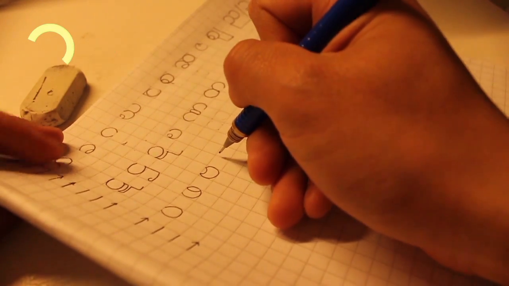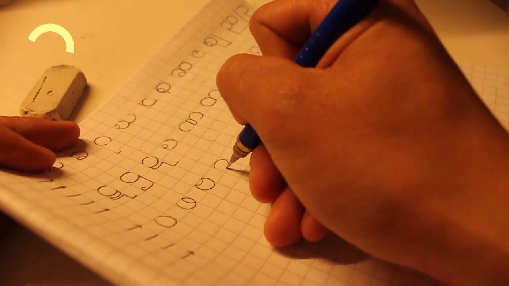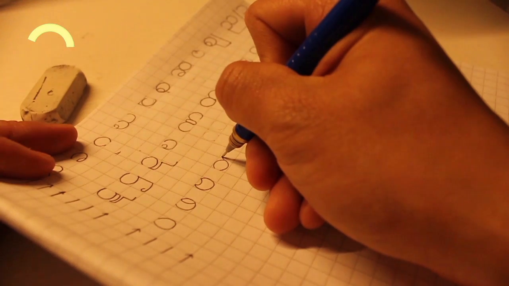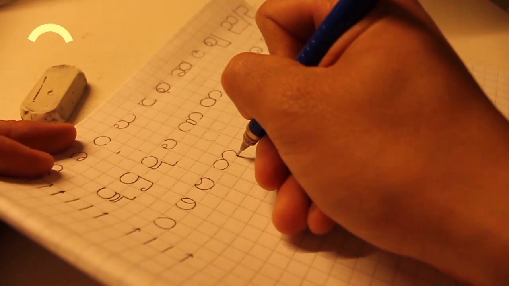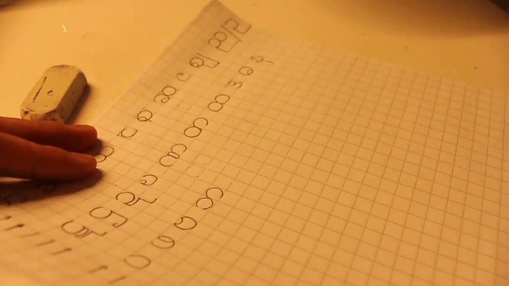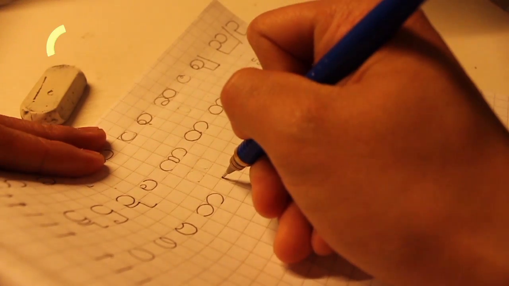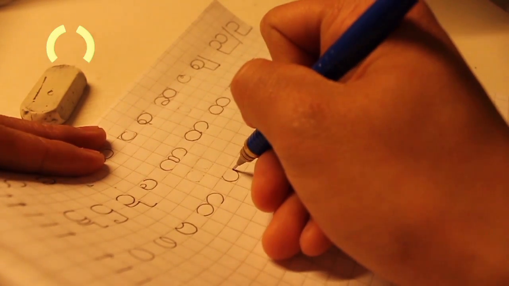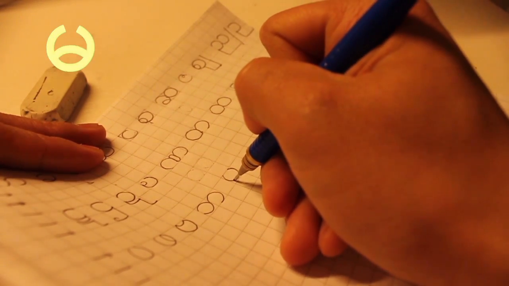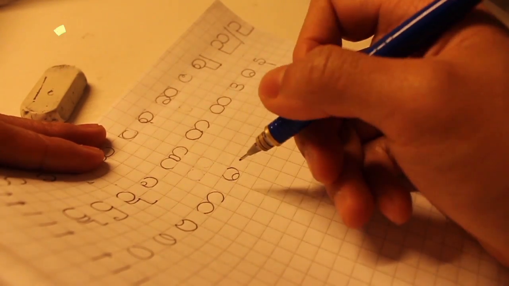And then the Bagon. Bagon is where we write a C to the left and then follow up with a round shape at the back. So that is Bagon. And then Ma. Ma is basically the same as Bazao, but we're going to have this curve in the circle beneath. So that is Ma.